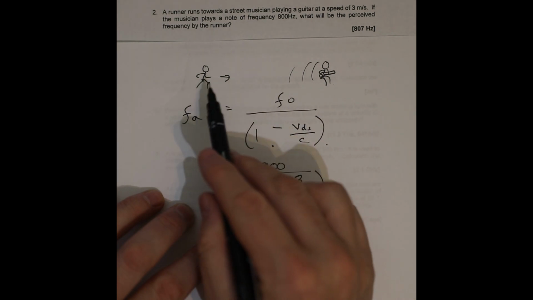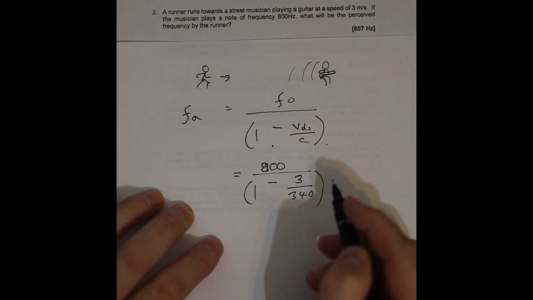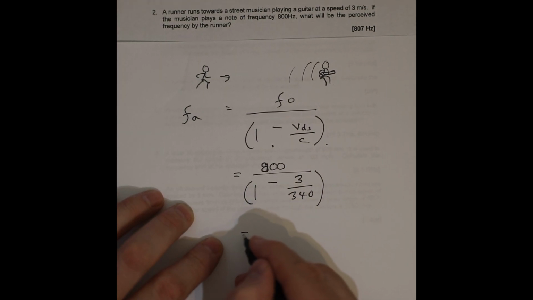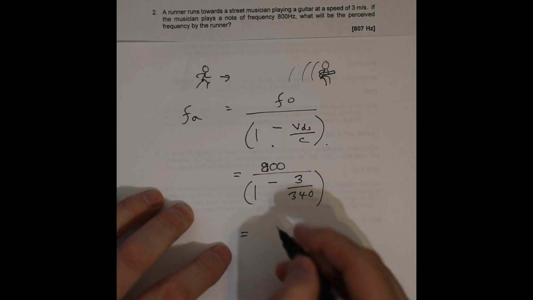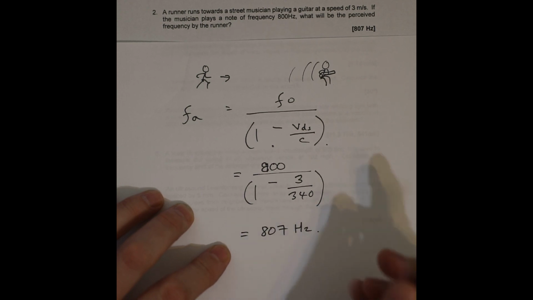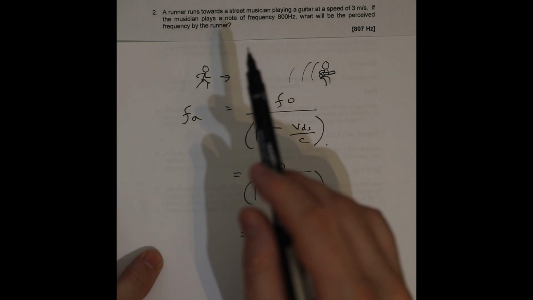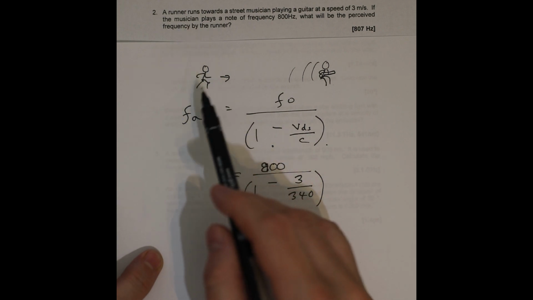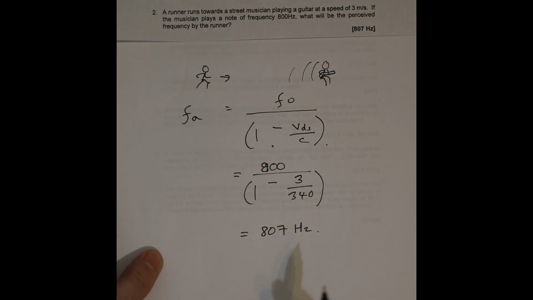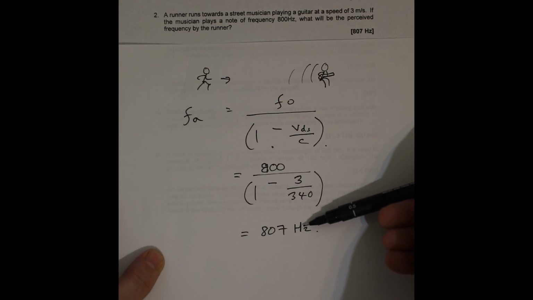Now in this case, because the runner is moving towards the emitter of the sound, this value here is positive. If we work out this equation, we get a new value of 807 Hertz. The important thing to note is that because the observer or detector is moving towards the source, the frequency will always increase. We've got an emitted frequency of 800 Hertz, and that goes to a value of 807 Hertz.